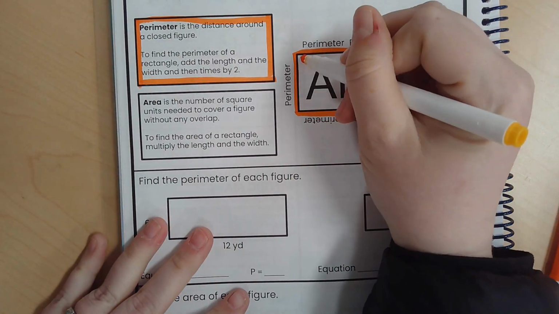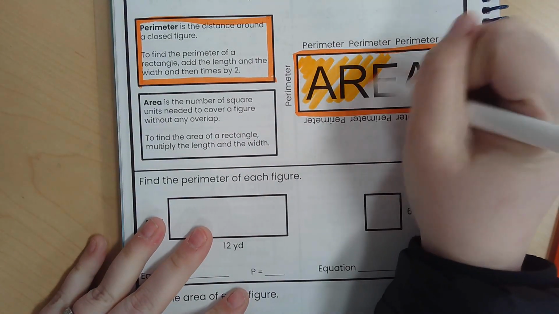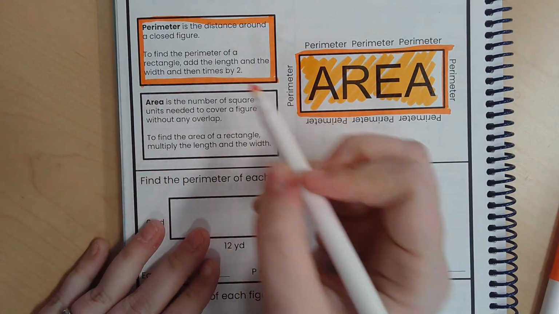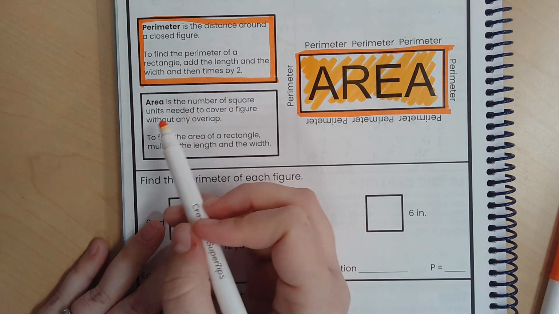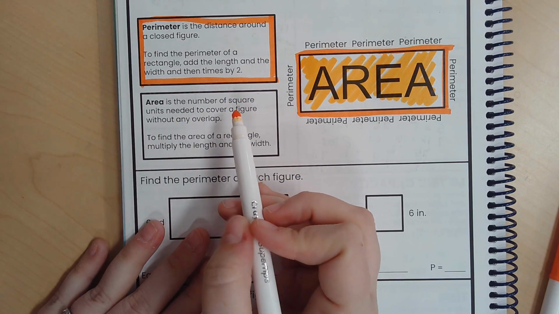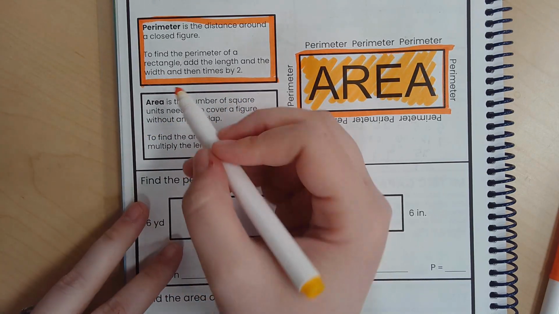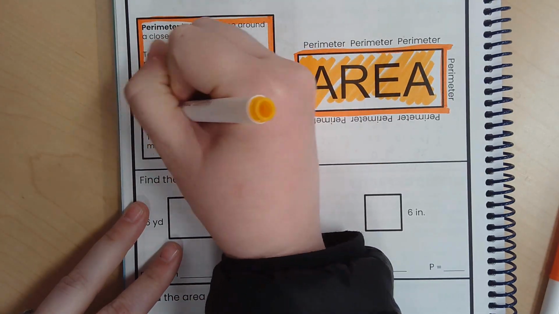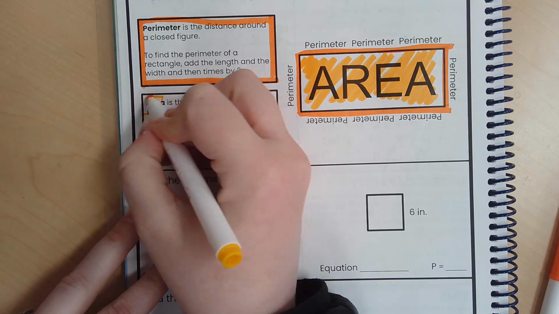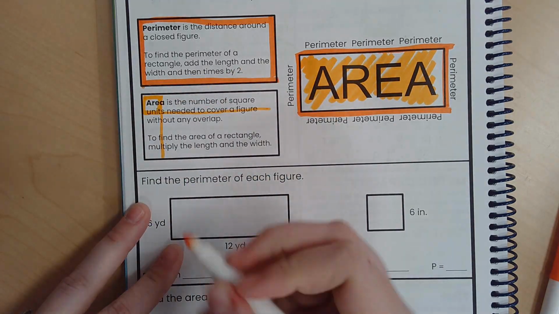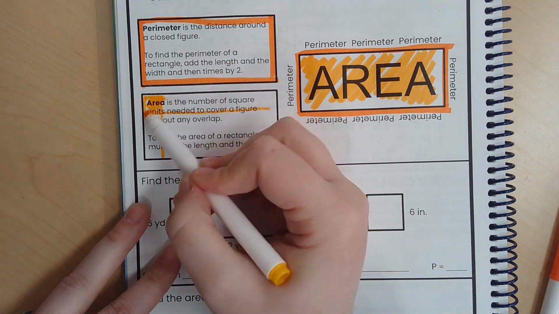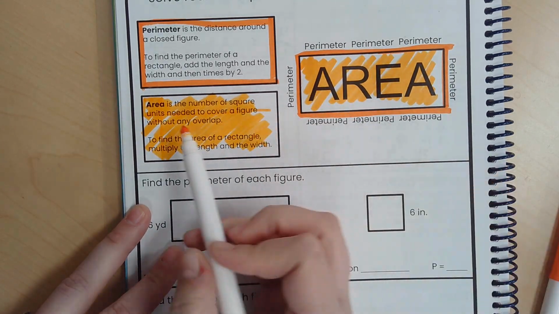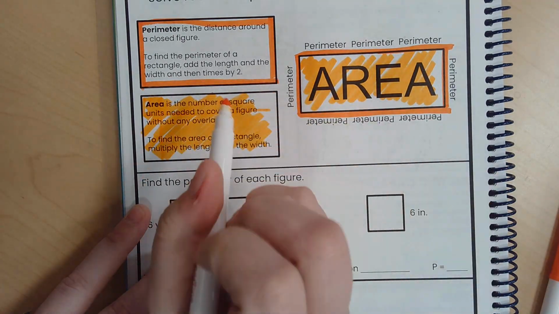Area is the area inside, okay? So I'm going to fill up the inside, and on our area definition, it says it's the number of square units needed to cover a figure. So square units look like this. It's a square. So here's one square unit like that, and I'm just going to fill the inside of this. And there's no overlap, so none of it's overlapping.